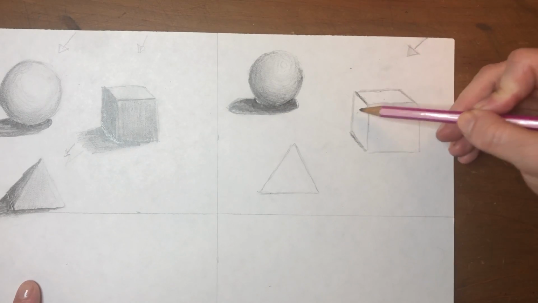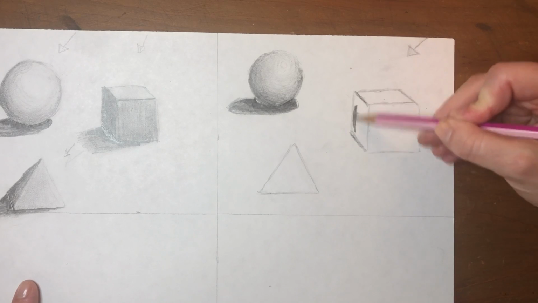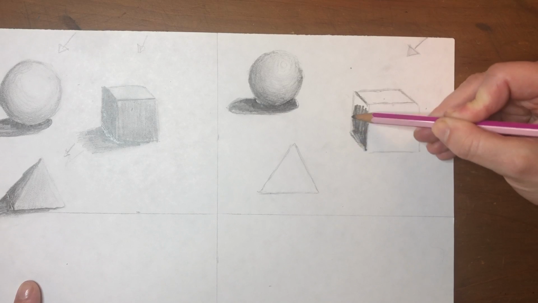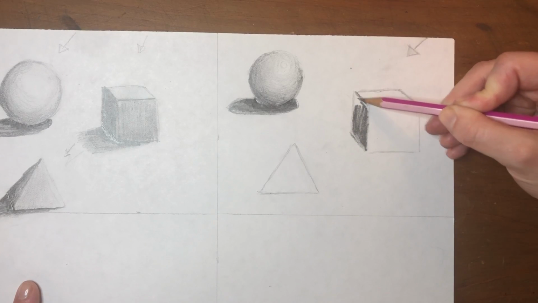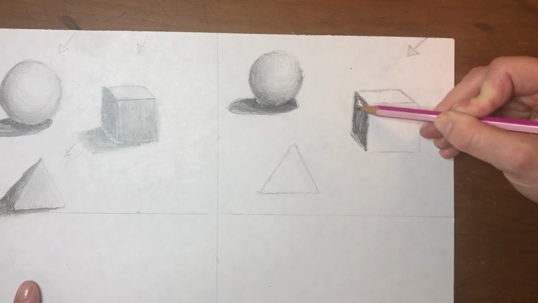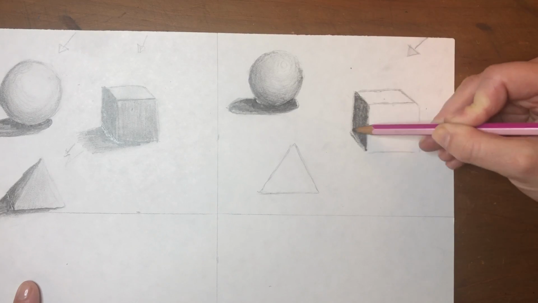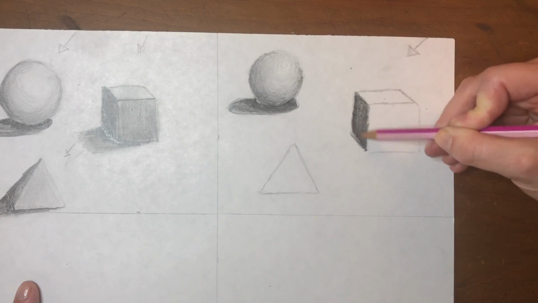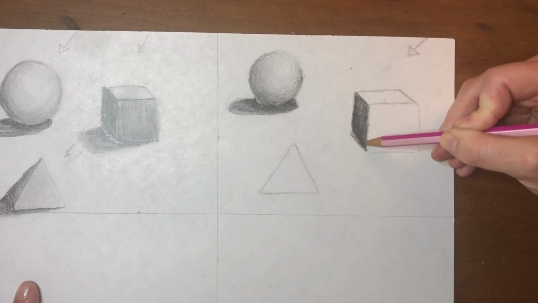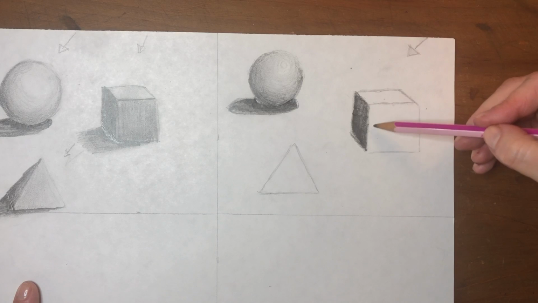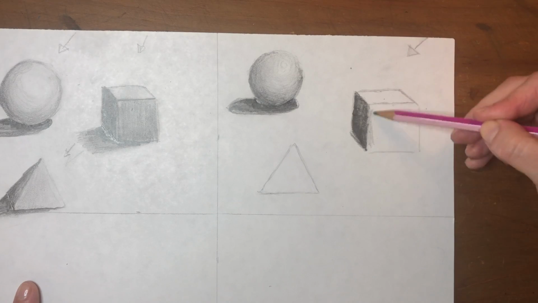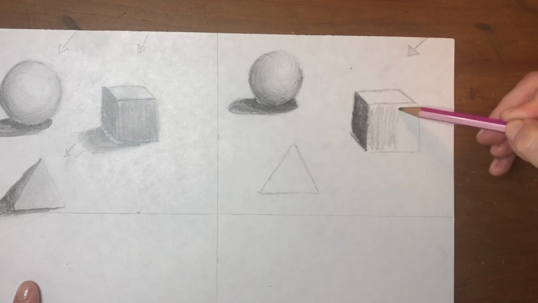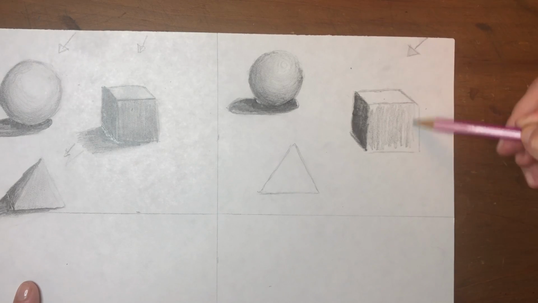So what we're gonna do is this side one is gonna get our darkest value because it's completely faced away from the light. All right, so we're coloring this one in dark. And I'm gonna have it just a little darker along the back and along the bottom, like that. Then this front one is gonna be a medium value because it's also not facing the light, but it's closer to it, so it's gonna be a little lighter.